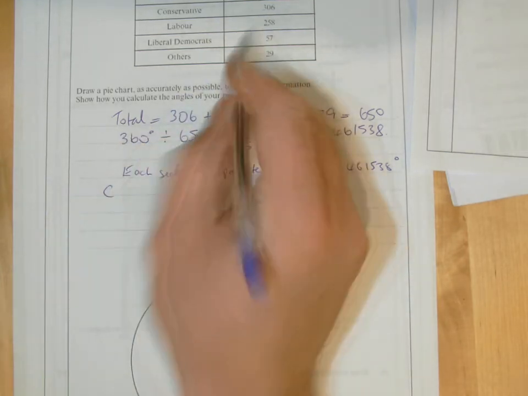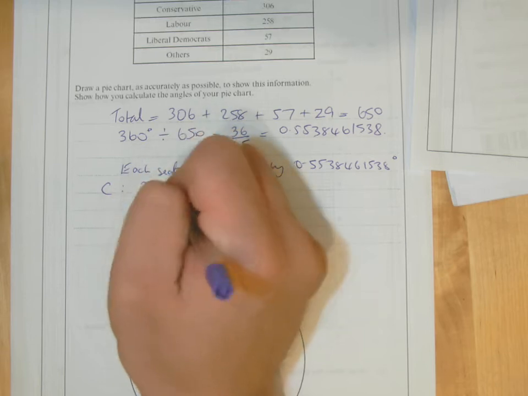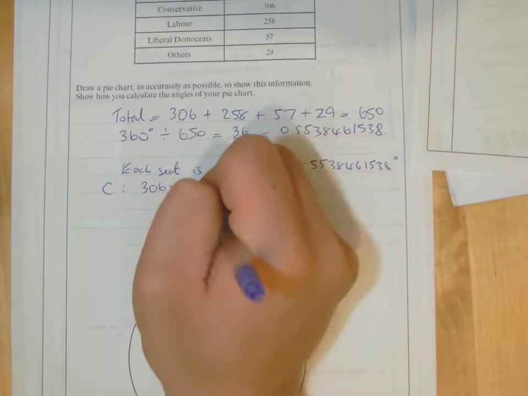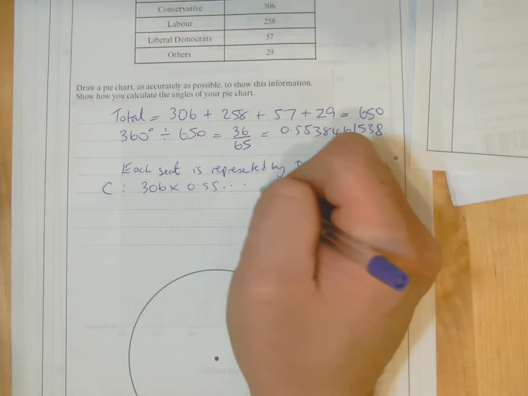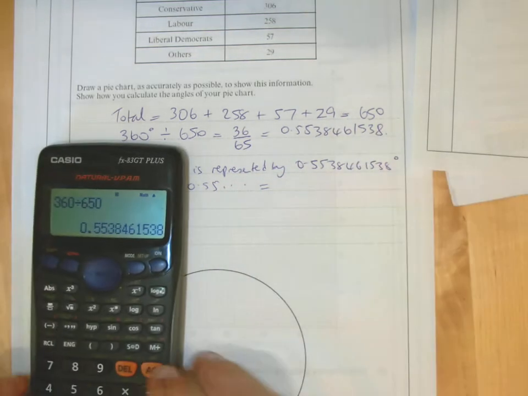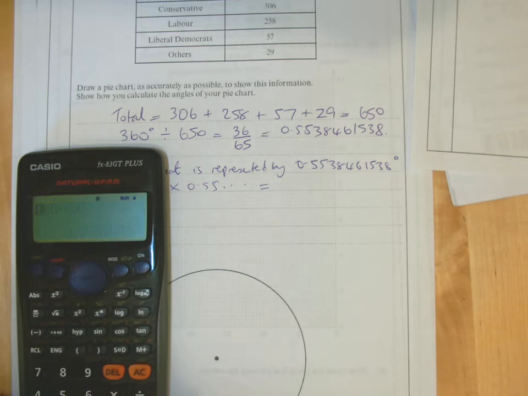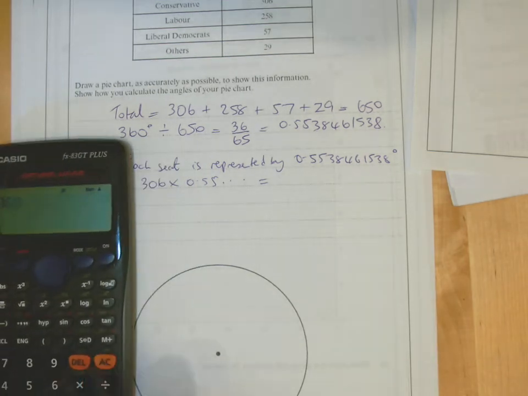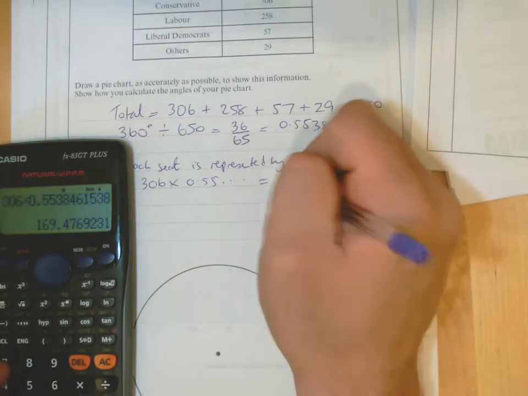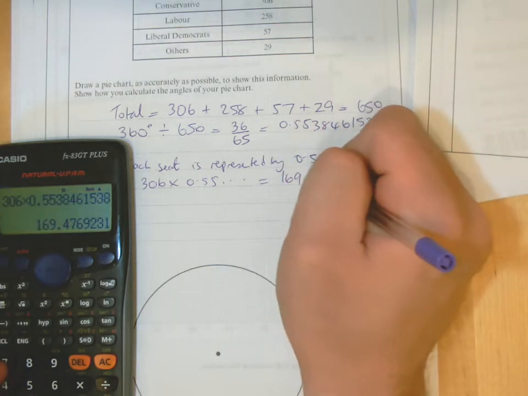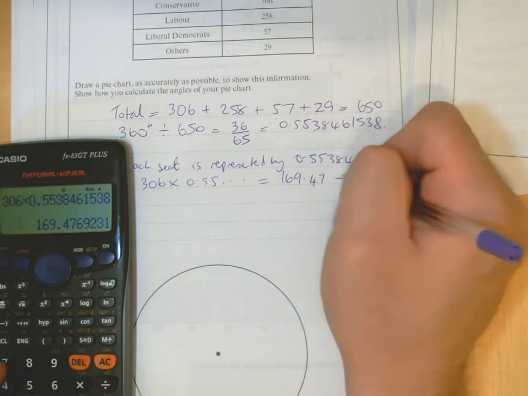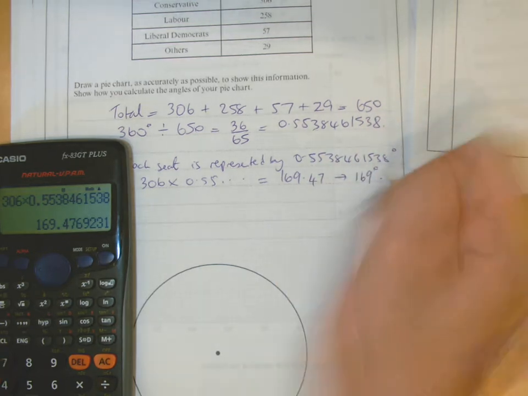So what we do then is, because the Conservatives, C for Conservative, they've got 306 seats, so it'll be 306 lots of this number here, 0.55 and so on. I'm not going to write that out all the time, so I'm going to do 306 times 0.5538461538, and you get 169.47, so we perhaps round that to 169 degrees.